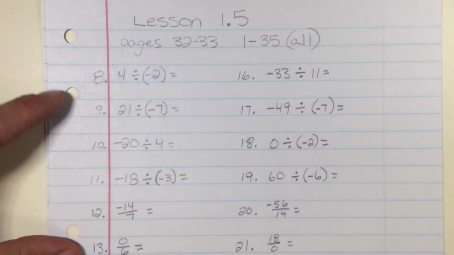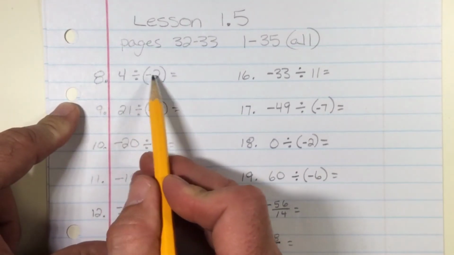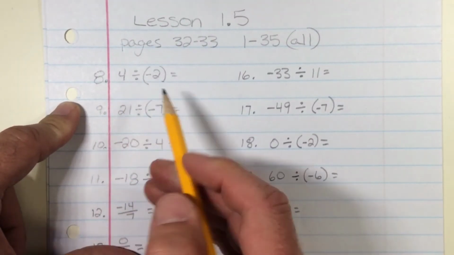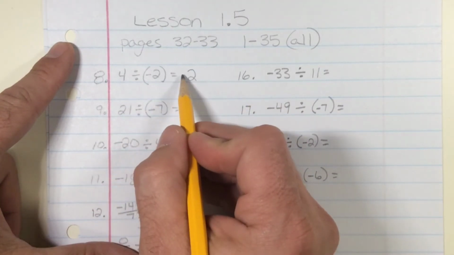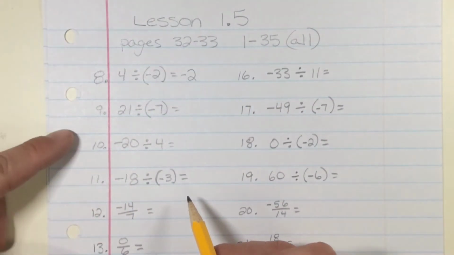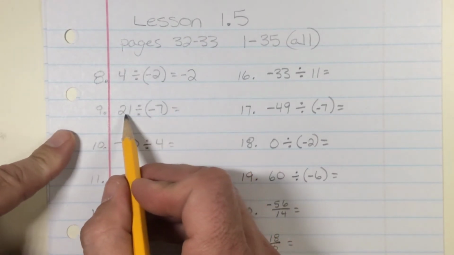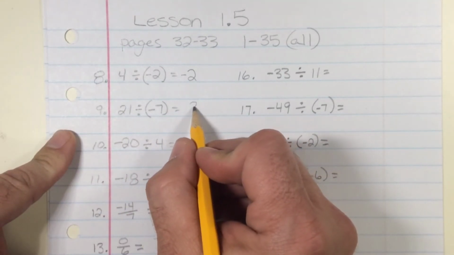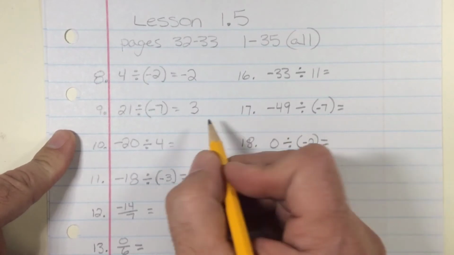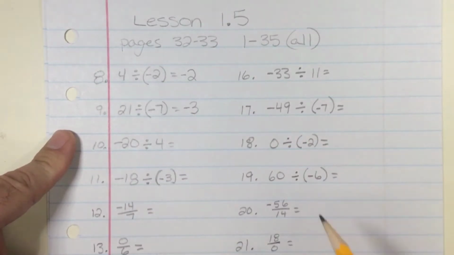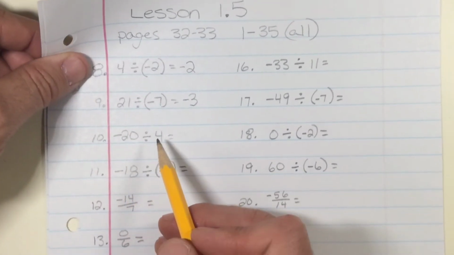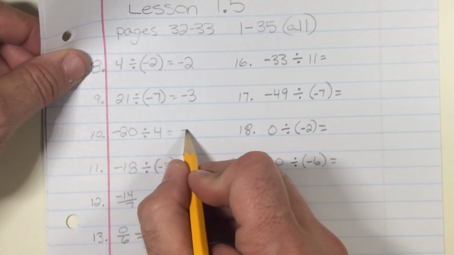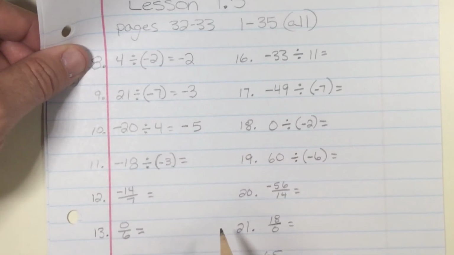Well, these problems should have gone rather quickly. 4 divided by negative 2, so we just look at 4 divided by 2 is 2. Different signs, so it's negative. 21 divided by negative 7, so 21 divided by 7 is 3. Different signs, so it's negative. Negative 20 divided by 4. Different sign, so it's going to be negative 5.